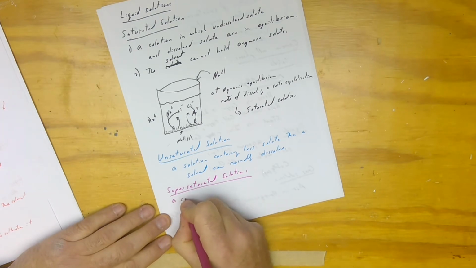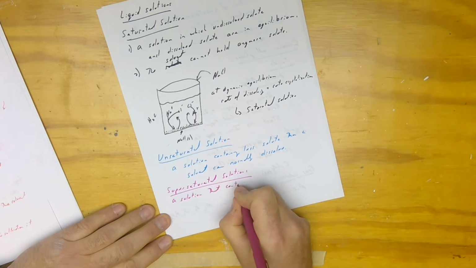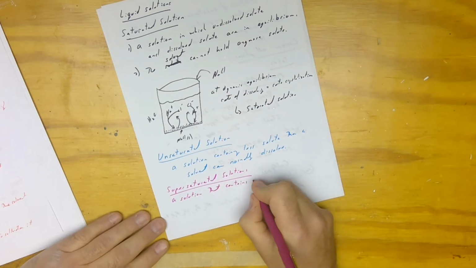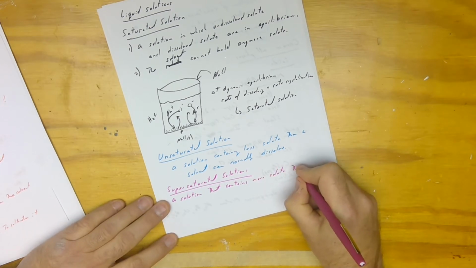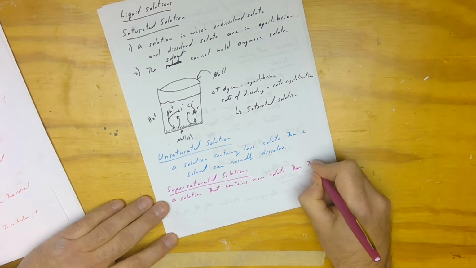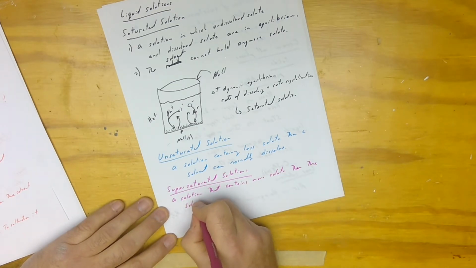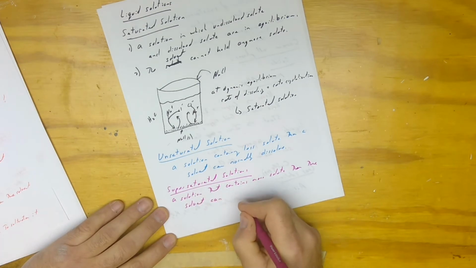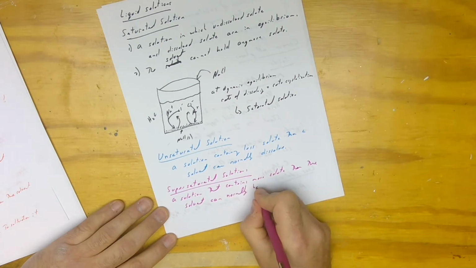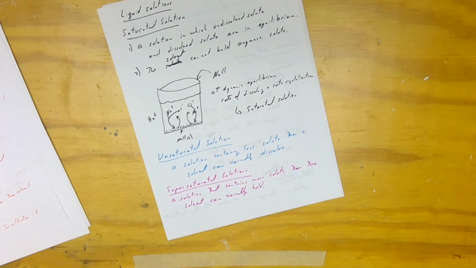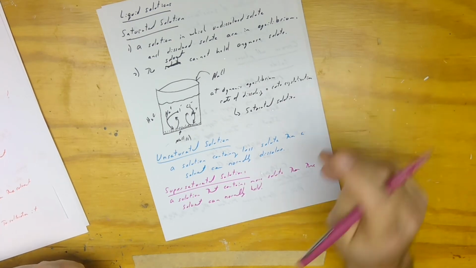And this is a solution that contains more solute than the solvent can normally hold. So now we have extra solute in the solvent, excuse me.